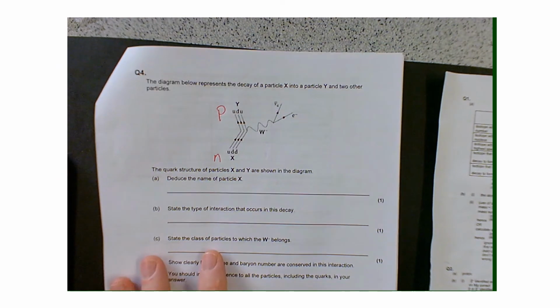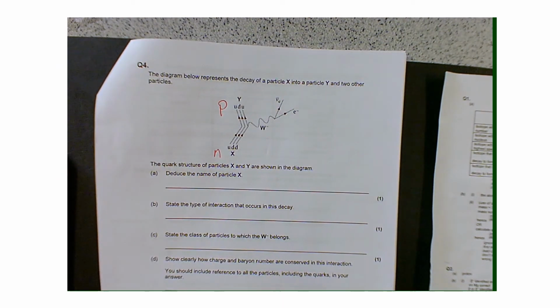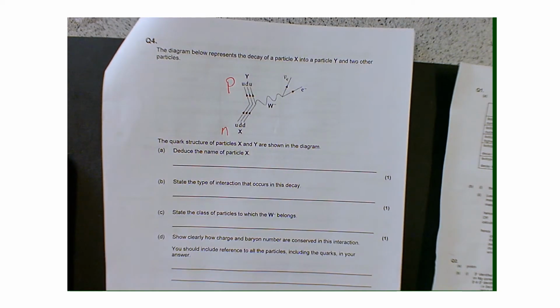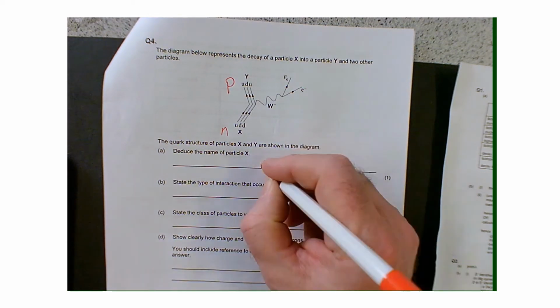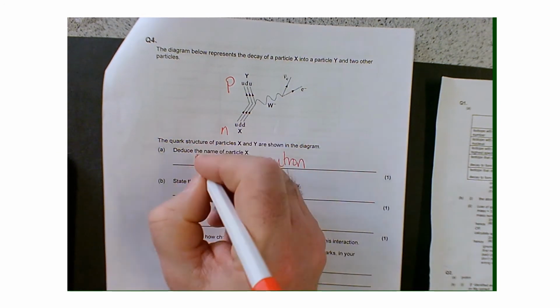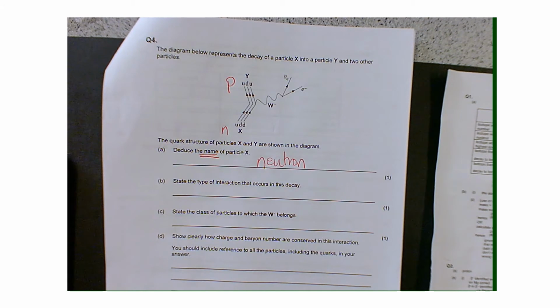Okay. So that probably would have been the first thing I would have done just looking at this question, just sketch those in. So then, the quark structure of the particles are shown. Deduce the name of particle X. We've already done that. It's UDD, so that means it's a neutron. And it says the name, so I have to put in the name.